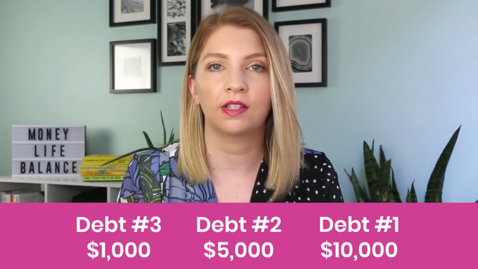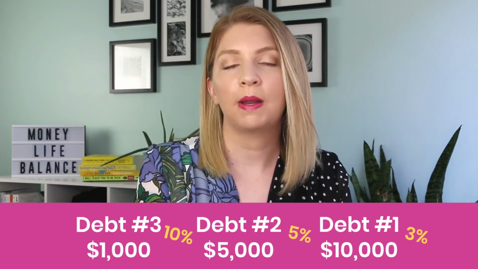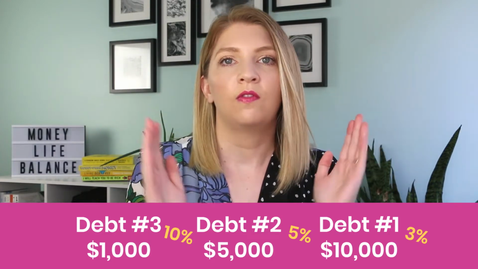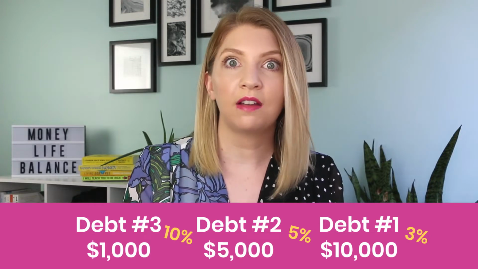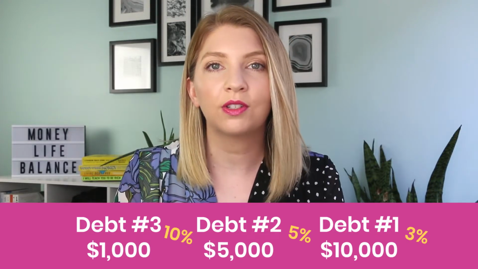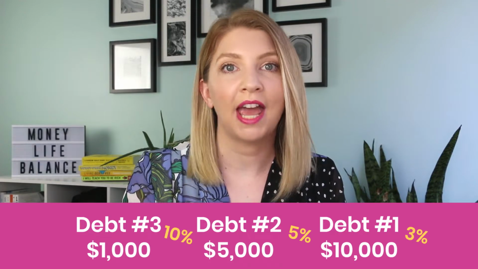So how the debt avalanche strategy works is, let's say you have 3 different debts. They all have different amounts, maybe you owe $10,000, $5,000, and $1,000. And they all have different interest rates. So $10,000, maybe the interest rate is 3%, $5,000, maybe it's 5%, and the $1,000 debt is charging you 10%.